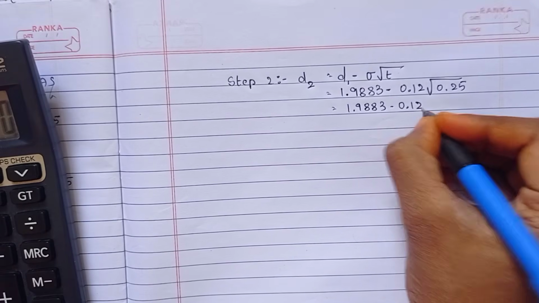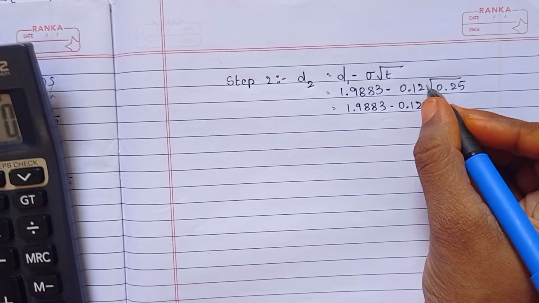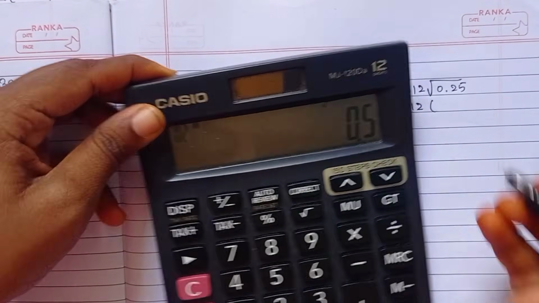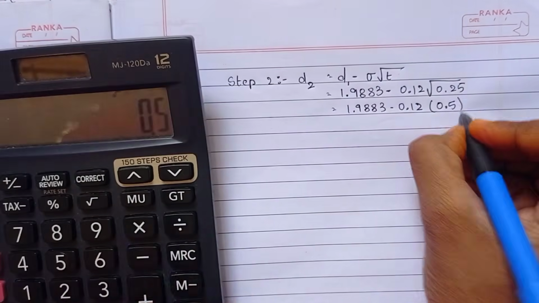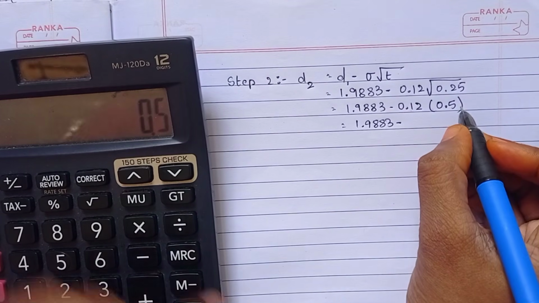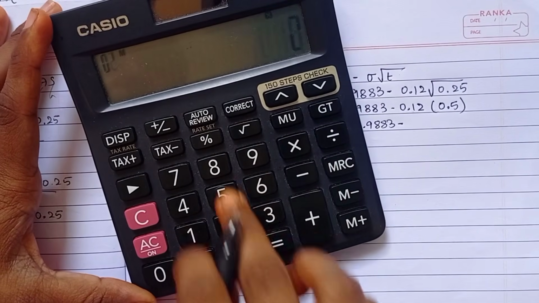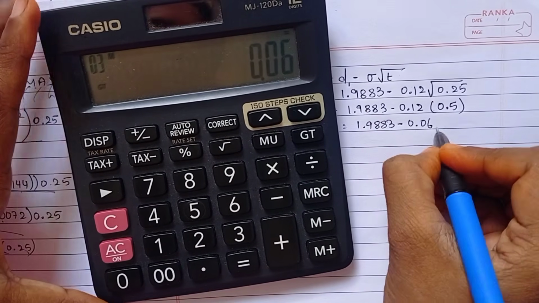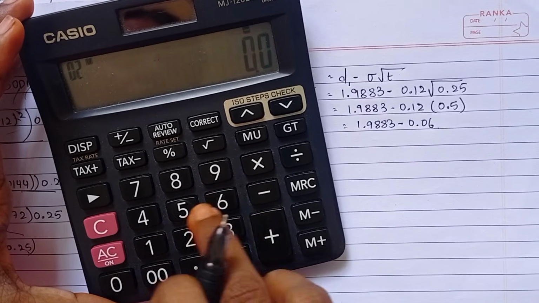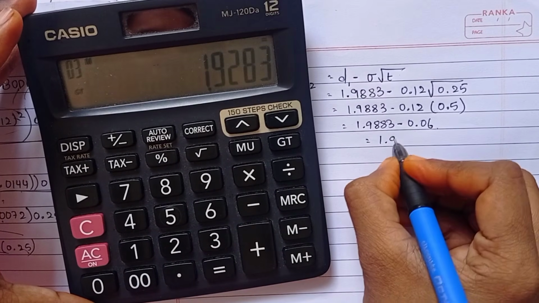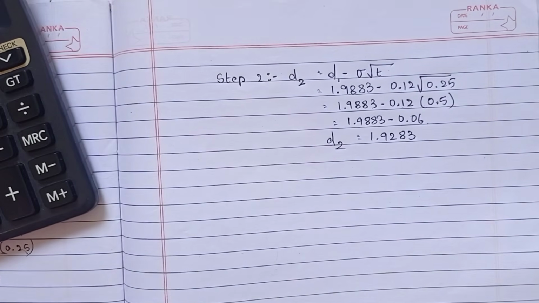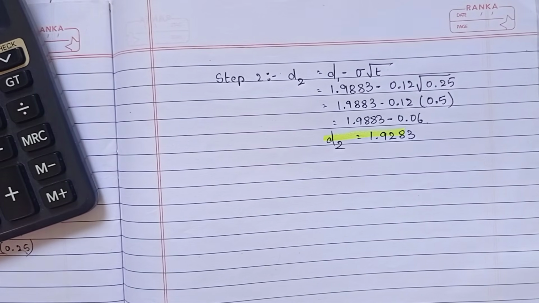Minus 0.12 into, so 0.25 root ಅಲ್ಲಿರೋದನ್ನ simplify ಮಾಡೋಣ. 0.25 root ಮಾಡಿದ್ರೆ I have got 0.5. So 1.9883 minus 0.12 into 0.5. 0.12 into 0.5 is 0.06. So 1.9883 minus 0.06 is 1.9283. So this is D2 value. I have got D1 value, D2 value.